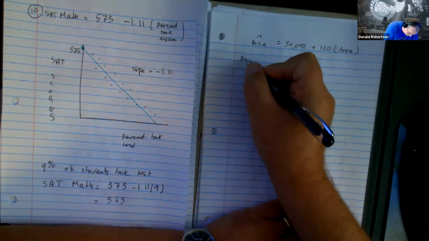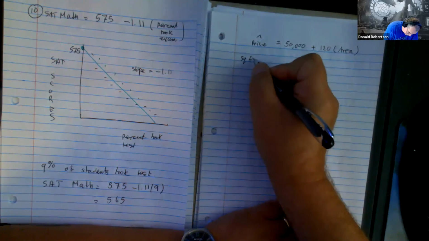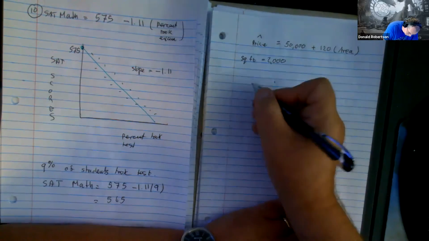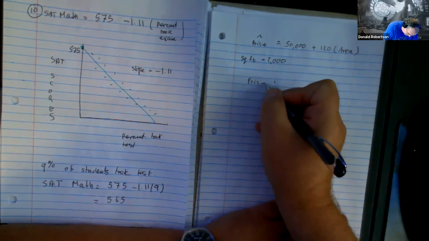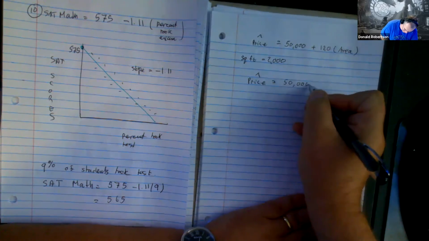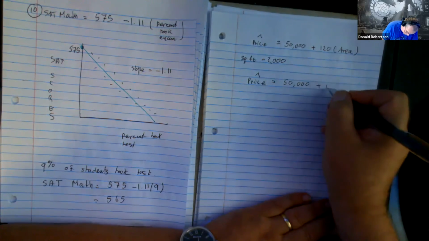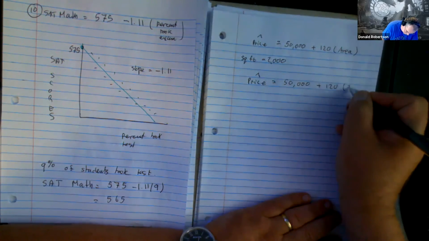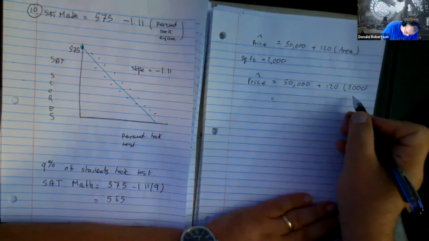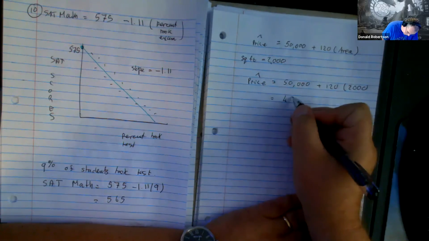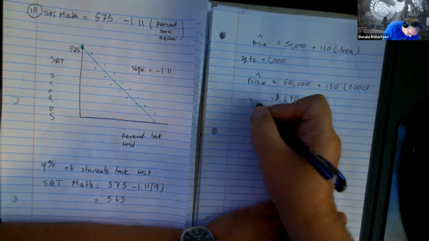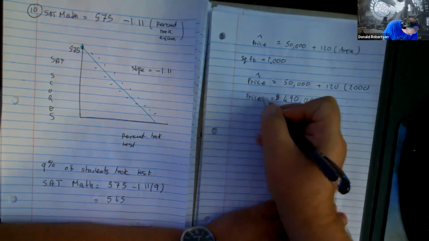So there was a house that had 2,000 square feet, and I want to know what it sold. It probably, let's phrase it that way, would sell for 50,000 plus 120 times 2,000. That's 240,000. That would end up being $490,000. We would call that our predicted price, right?